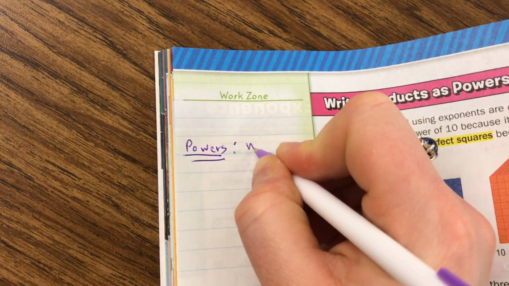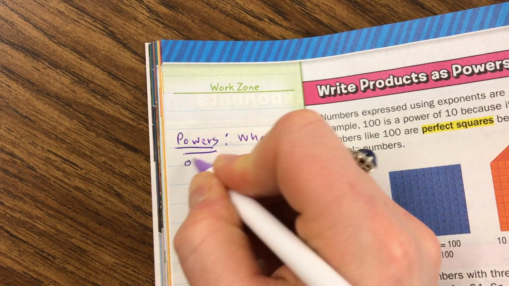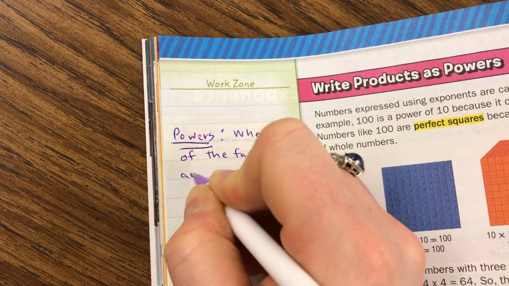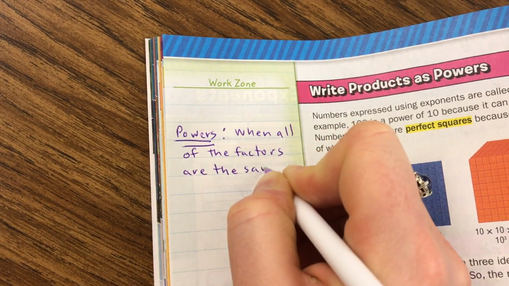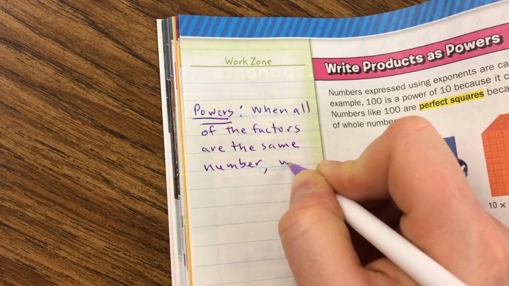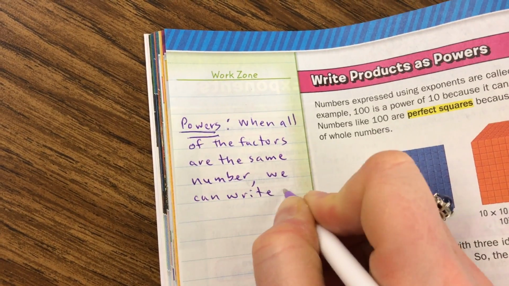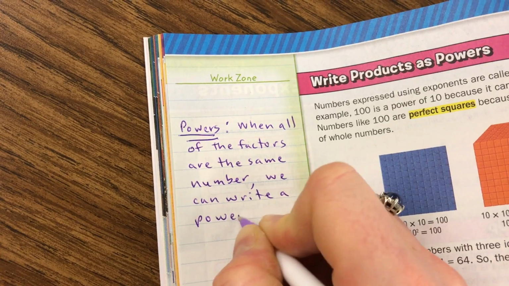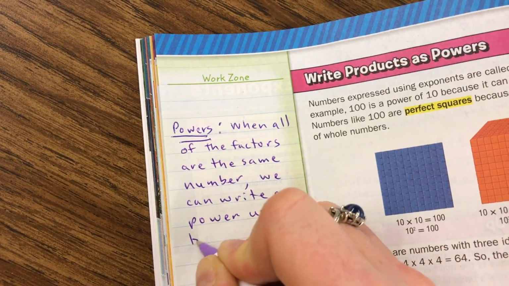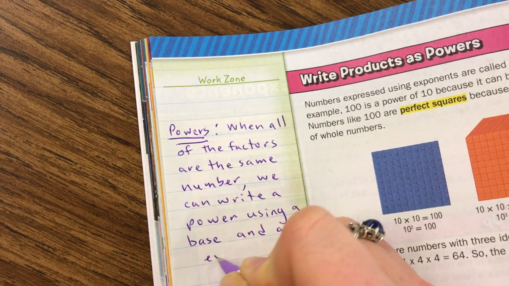So let's write when all of the factors are the same number, we can write a power using a base and an exponent.